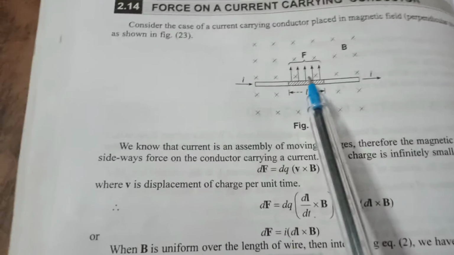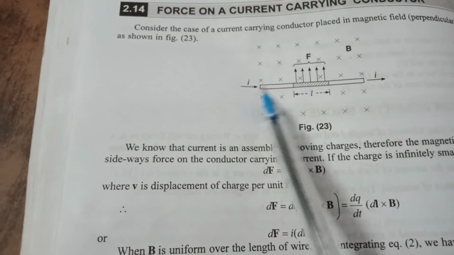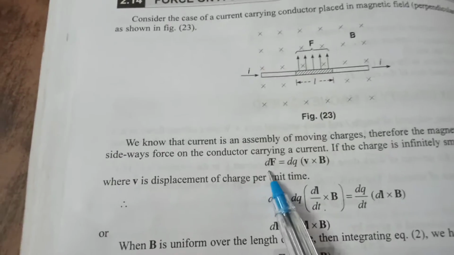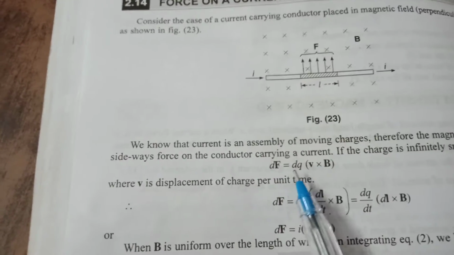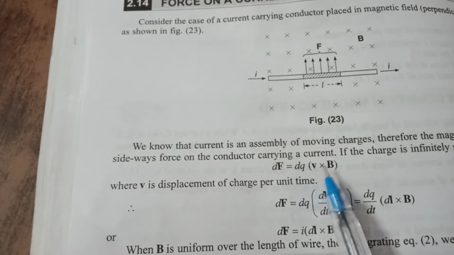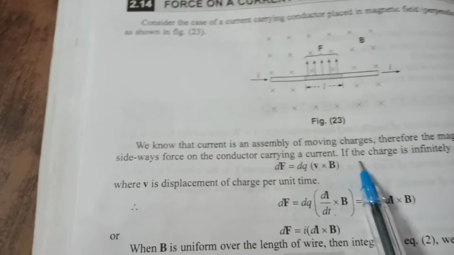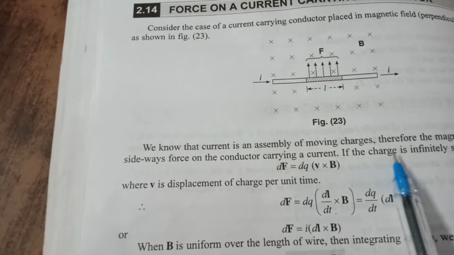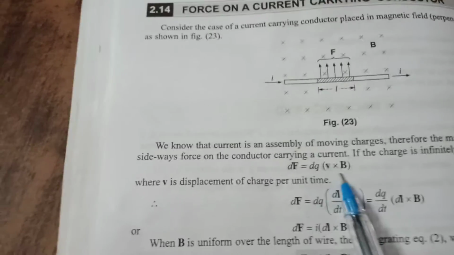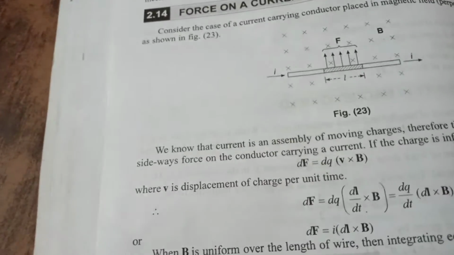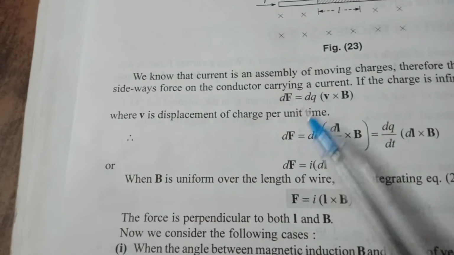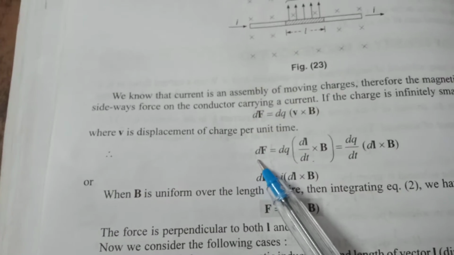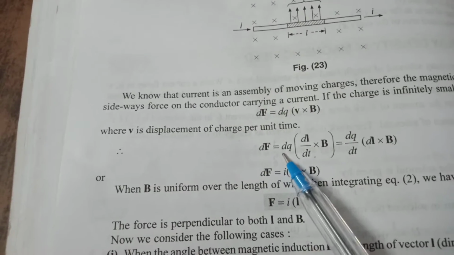Now, the magnitude of the force experienced by this current carrying wire is given by dF is equal to dq into V cross B, where V is the velocity with which the current is flowing, B is the strength of the magnetic field. Now, dF can be written as dq.